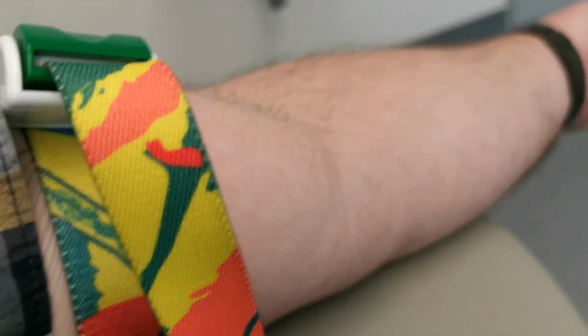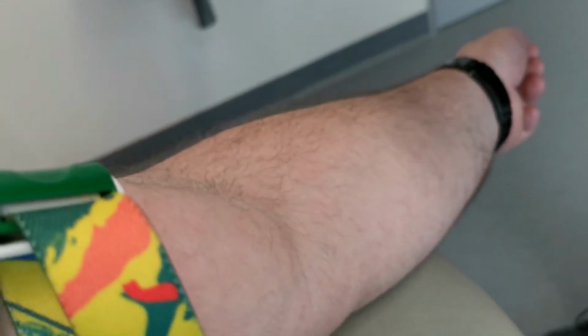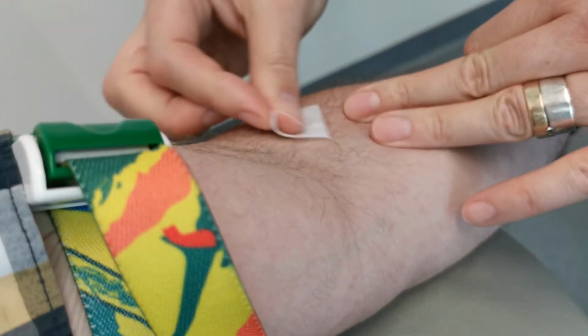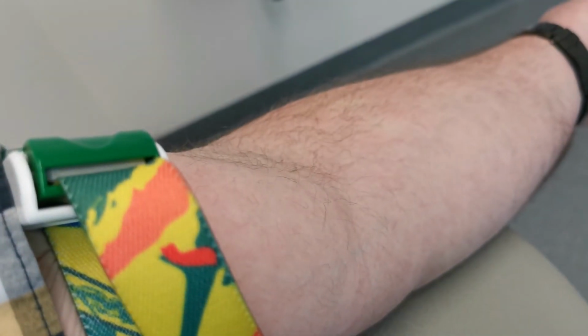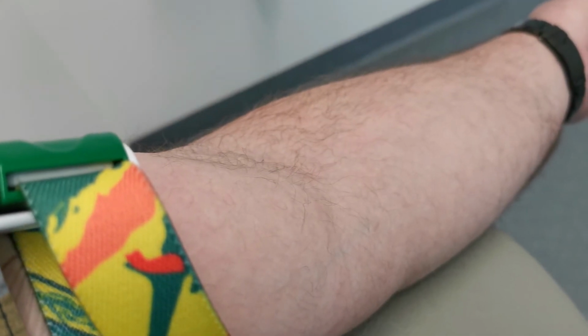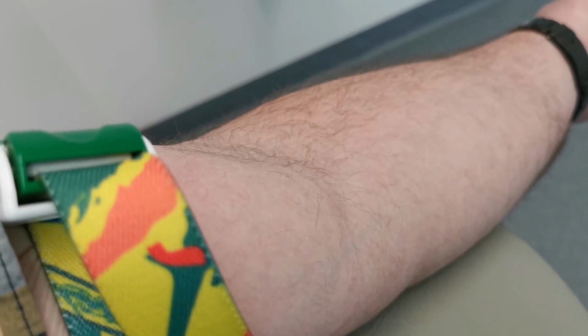Right, so here I am at the pathology lab. The pathologist is going to draw some blood to have it tested. Now, what she's doing right now is actually rubbing a little swab of alcohol on my arm. That makes the arm feel nice and cool as the alcohol evaporates.